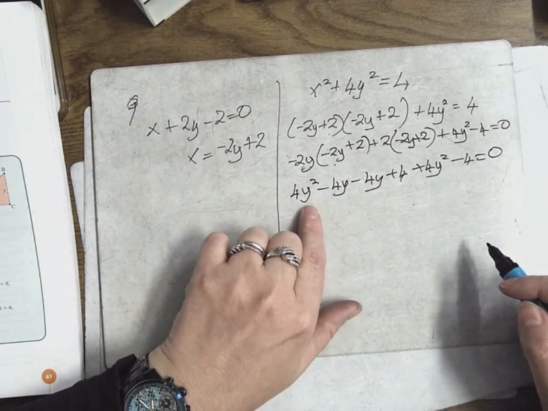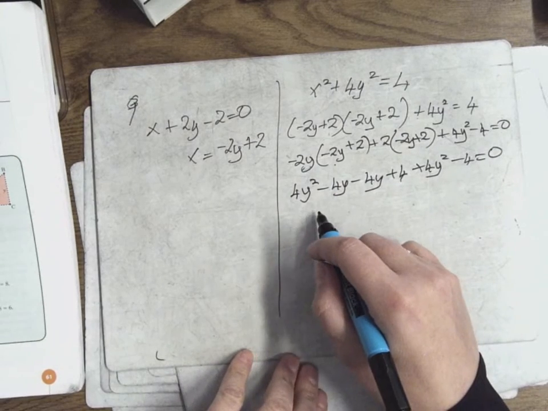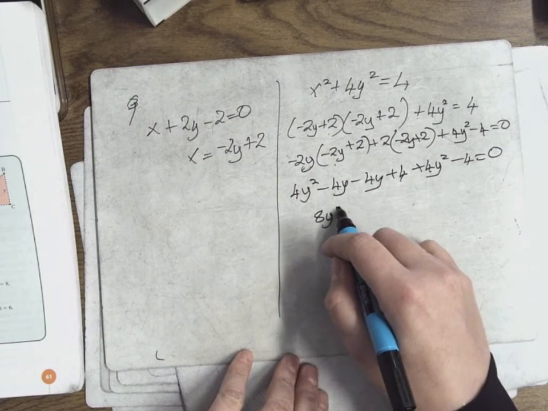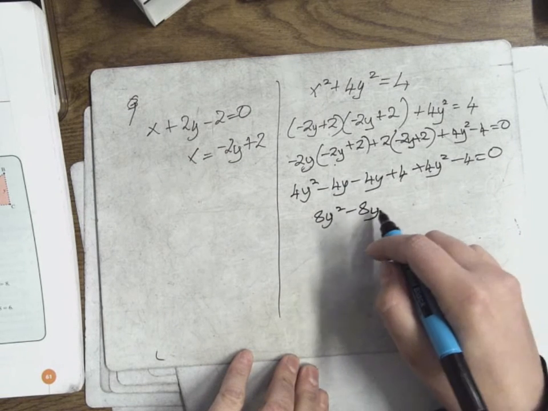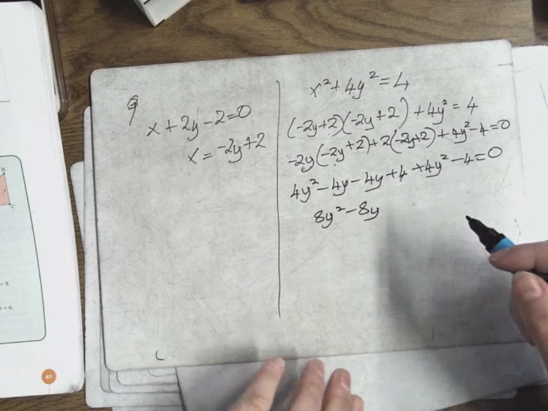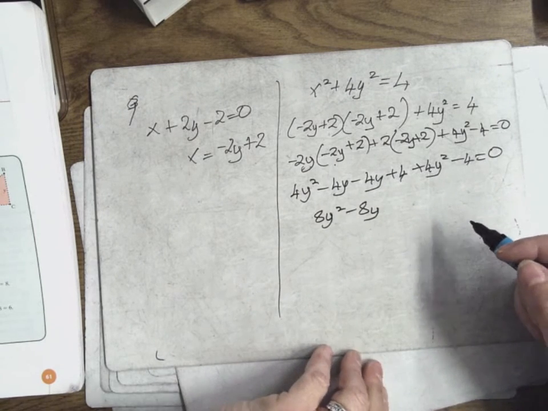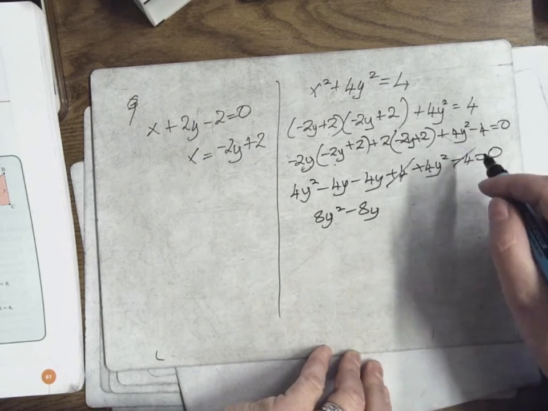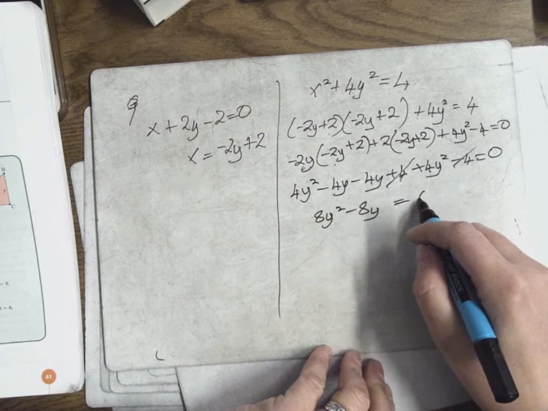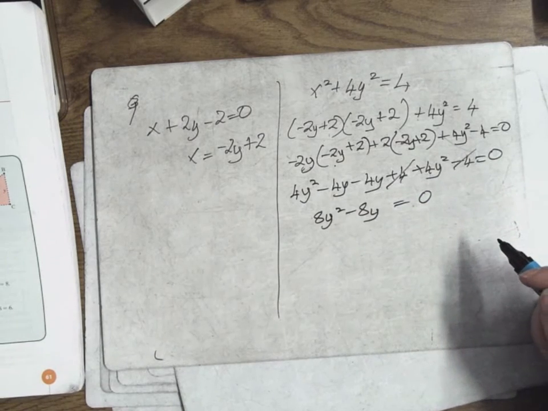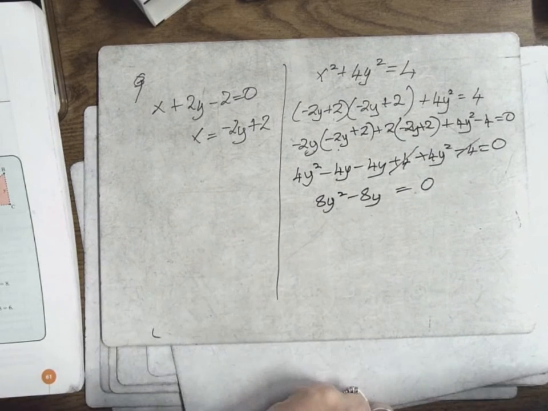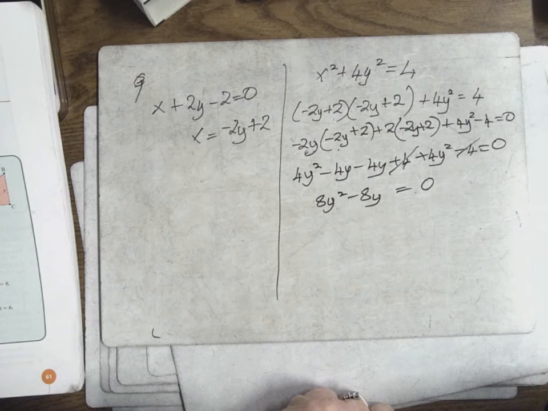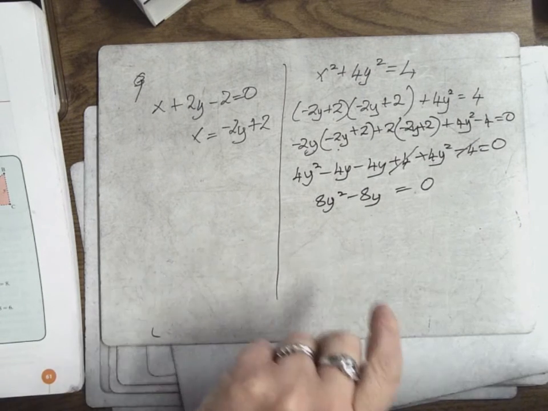Tidy it up. 4y squared and 4y squared is 8y squared. Minus 4y and minus 4y is minus 8y. And plus 4 and minus 4 give me 0, don't they? So now I have a problem, because I can't do my minus b formula because I have no c. I can't do my 2 sets of brackets because I have no number. You can do it using c equals 0. Yeah, that's fine too.